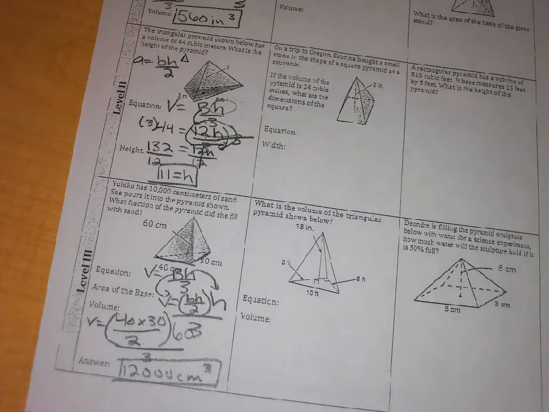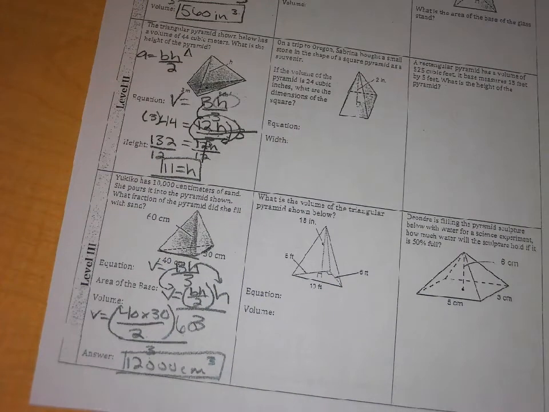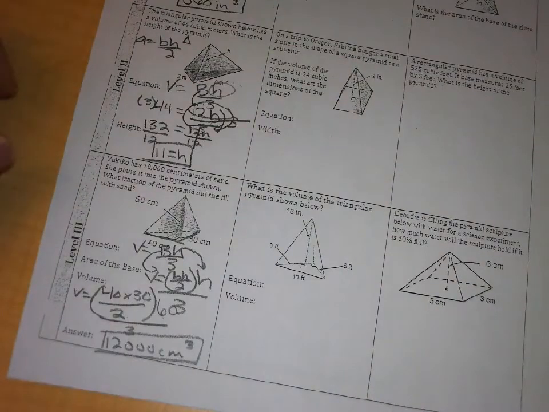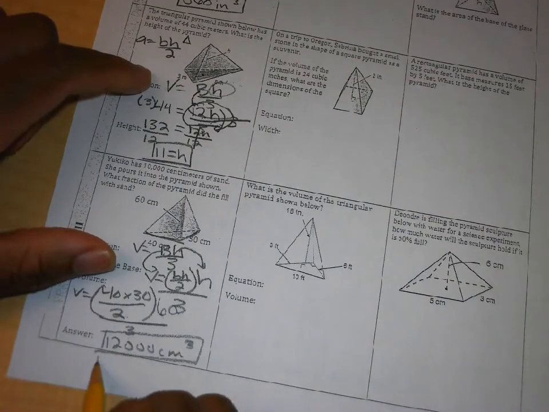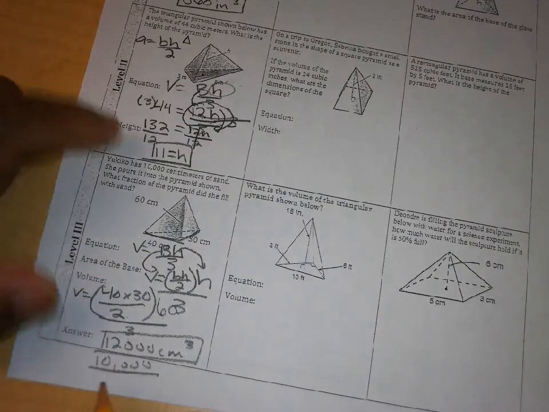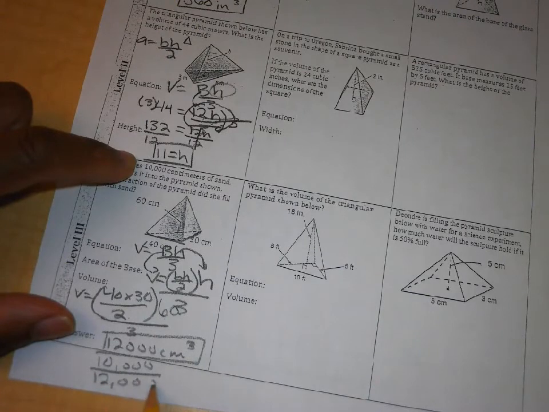Okay, but that's the volume, right? But that's not what they're asking us. They're saying if I put in 10,000 cubic centimeters of sand, what fraction of the entire thing is that 10,000? So the way we do it is we're going to say, well, she put 10,000 out of a total of how much? 12,000. She put 10,000 out of a total of 12,000.